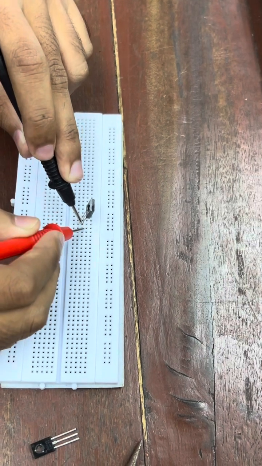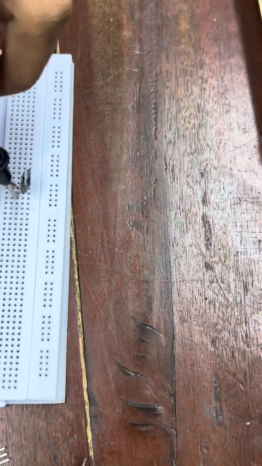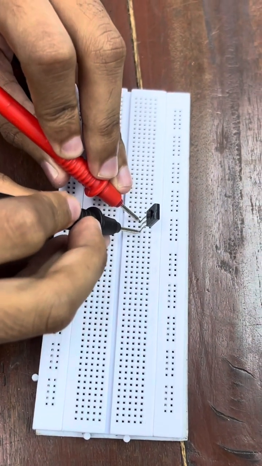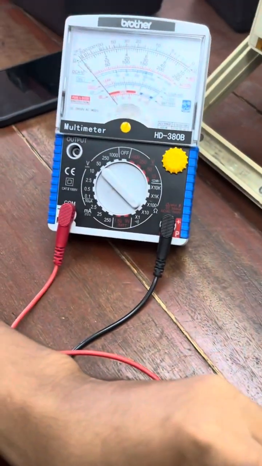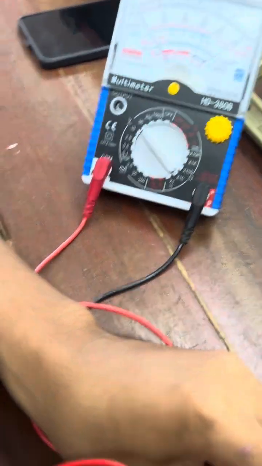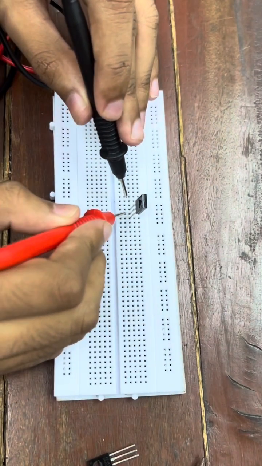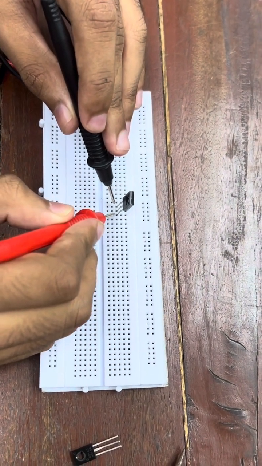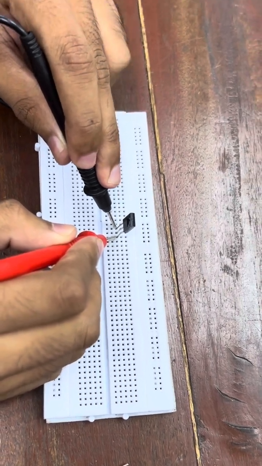Second, put the negative probe to third leg and positive probe to first leg. So that is NPN. First leg is base, second leg is collector, and the third leg is emitter.